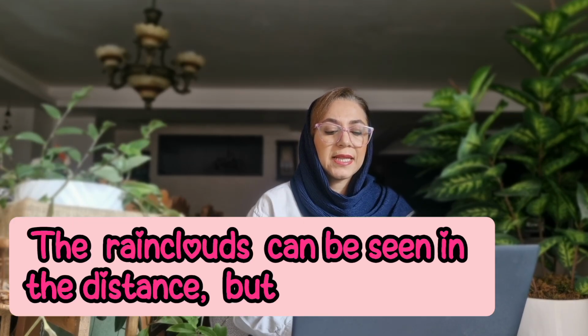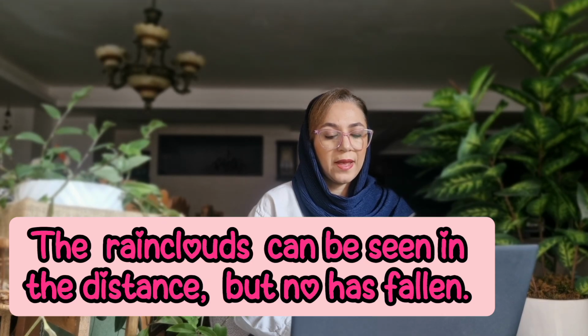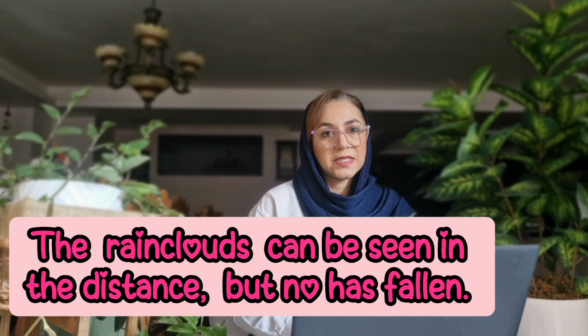Okay. Now, let's look at another sentence. I will read the sentence. You tell me if it is complete, if it is correct or incorrect. The rain clouds can be seen in the distance, but snow has fallen. Okay, let's analyze the sentence first. The rain clouds, subject, can be seen, the verb, so this part is complete.